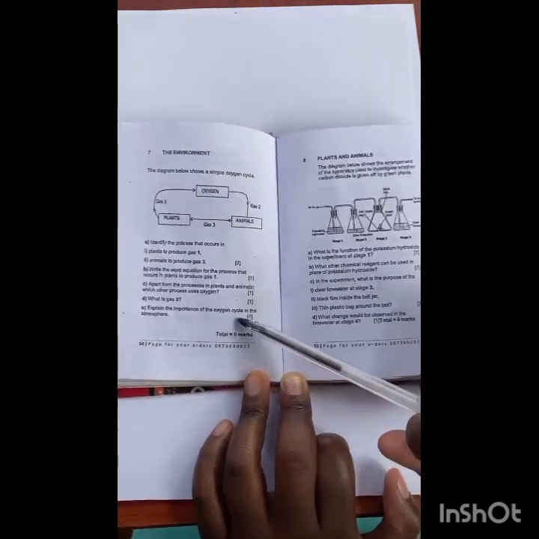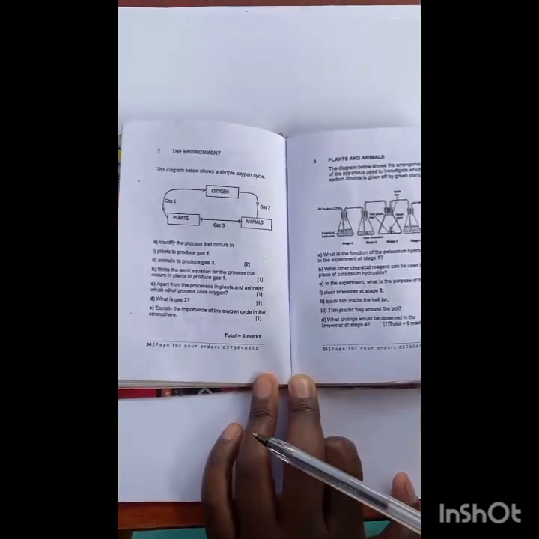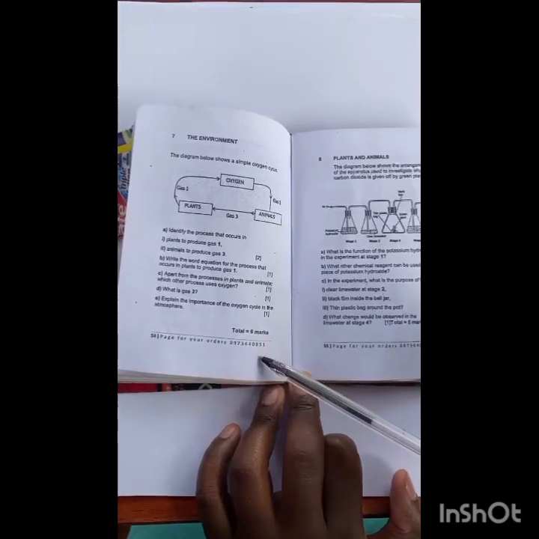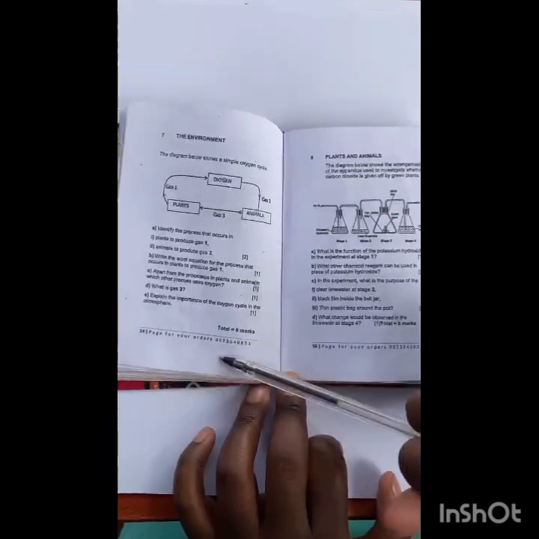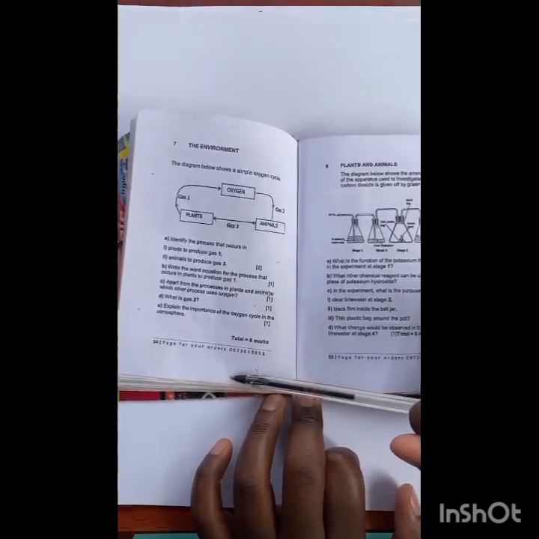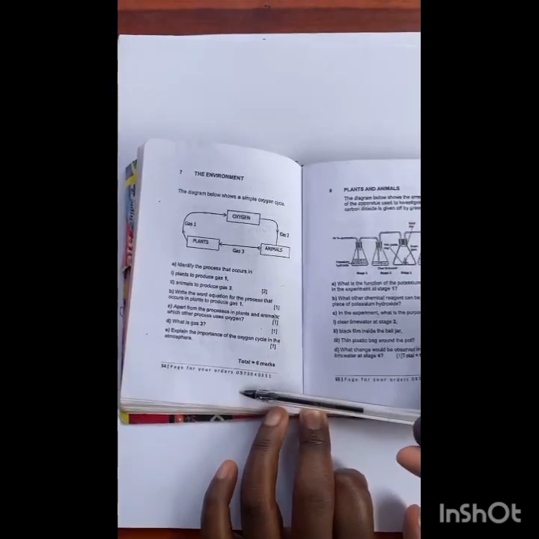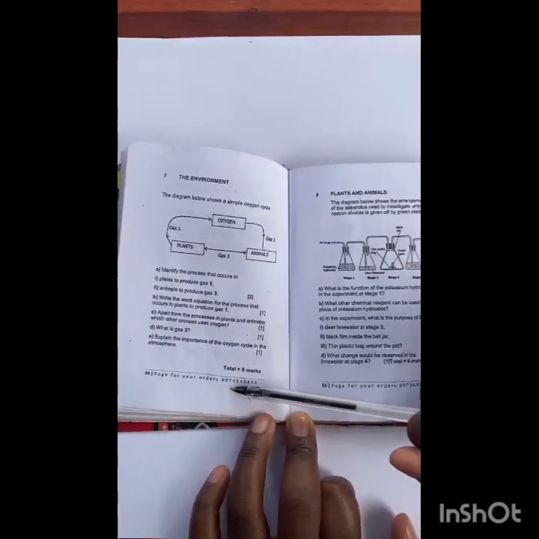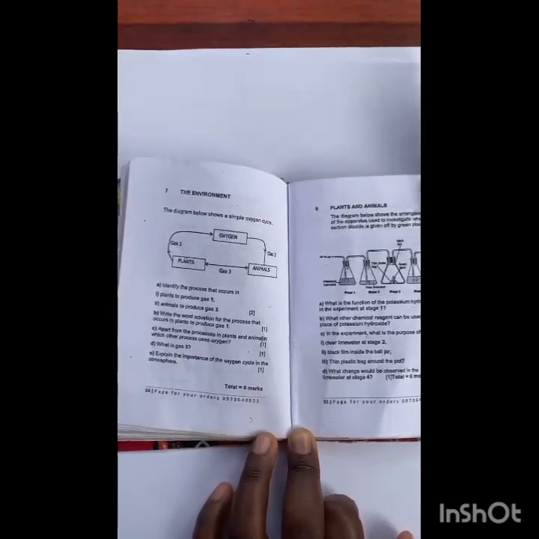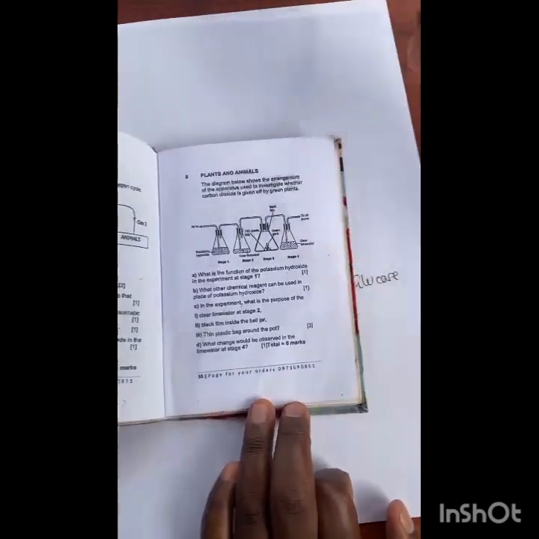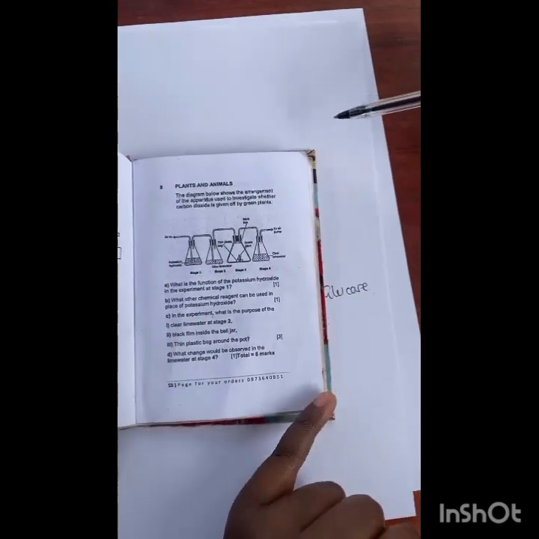Explain the importance of the oxygen cycle in the atmosphere. So why is oxygen important? The oxygen cycle is important because animals and plants need it. Plants will need it for respiration, and animals will need it for breathing in. Okay, let's move on to plants and animals, question 8.